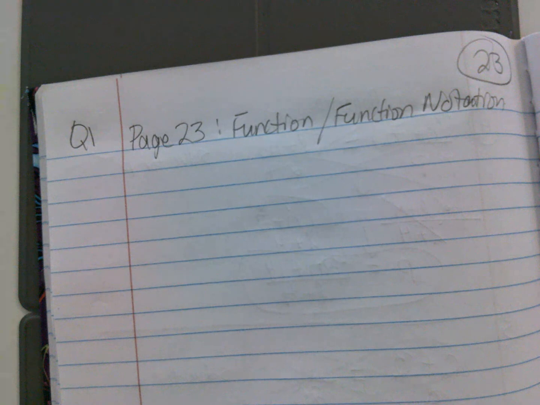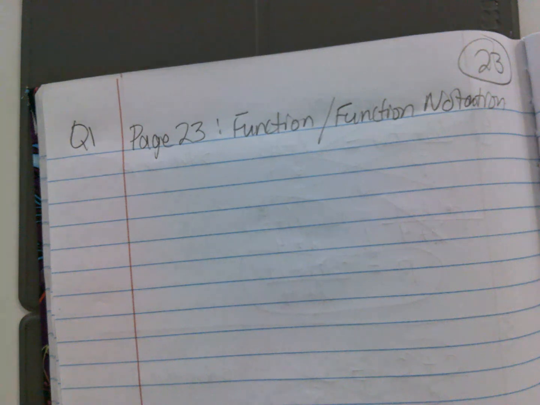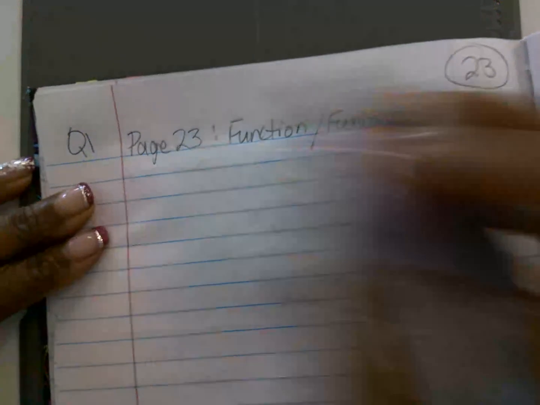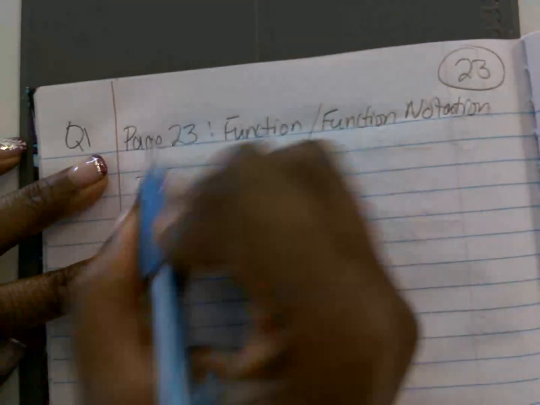Before we start saying anything about what is a function, function notation, and all of those things, the first thing that we start is by talking about function tables. So that's the part we're going to cover first: what does a function table look like. So let's do function tables.